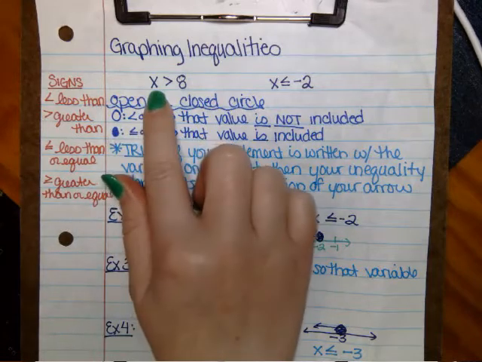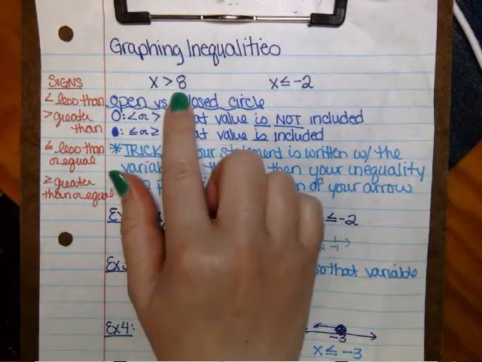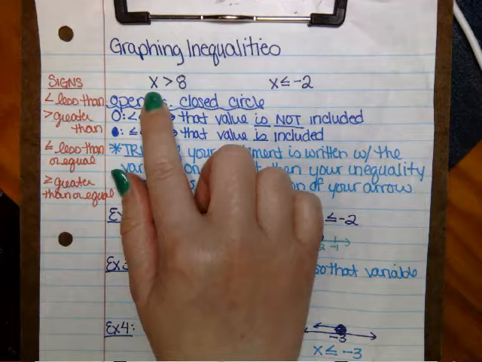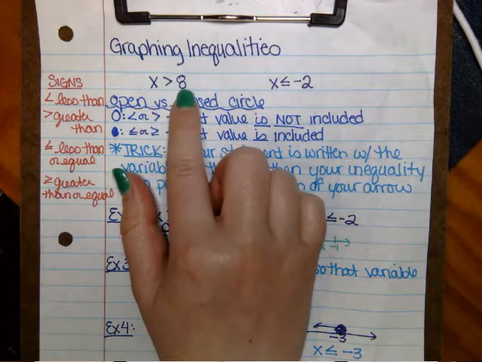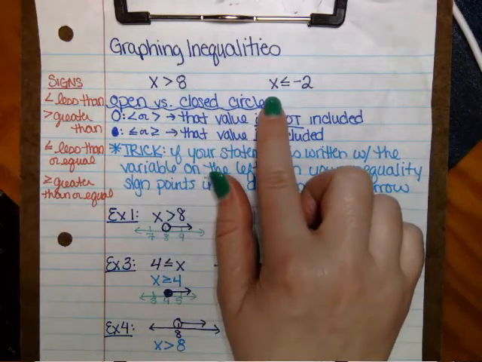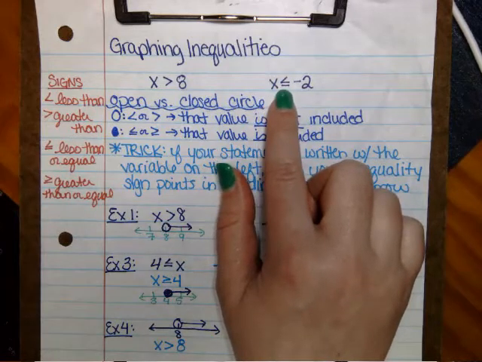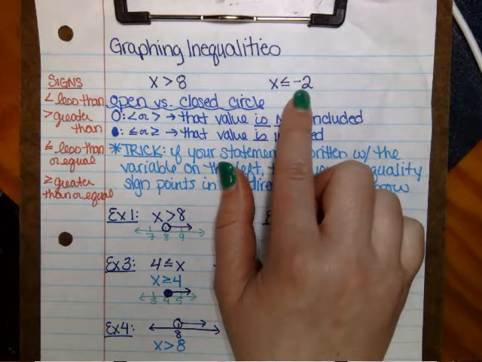So if you look up here, I have x is greater than 8. That means any value bigger than 8 is going to make this statement true. However, you cannot include 8 because 8 is not bigger than 8. Over here, I have x is less than or equal to negative 2. This means that any value for x to make the statement true has to be smaller or equal to negative 2.